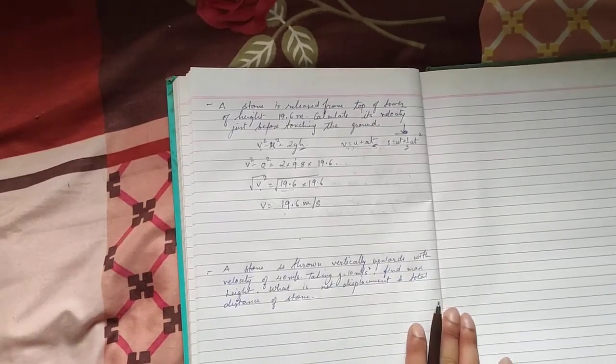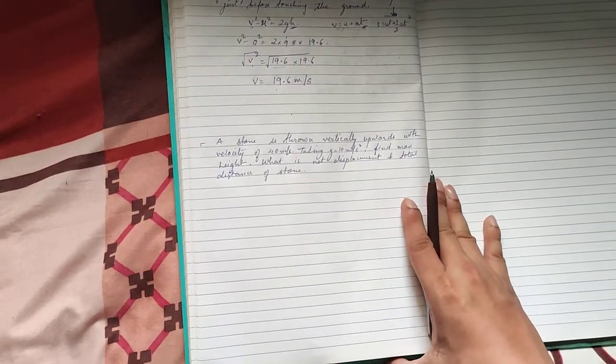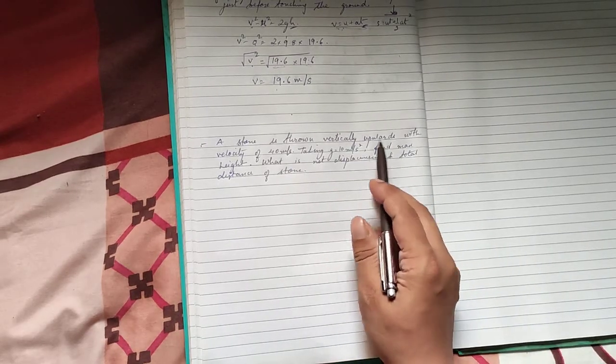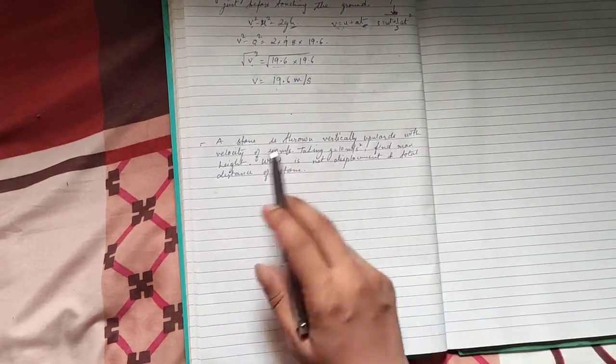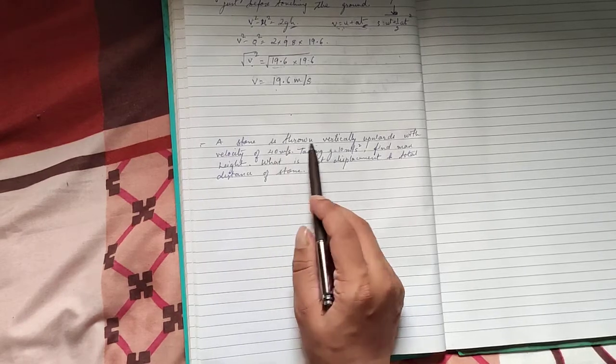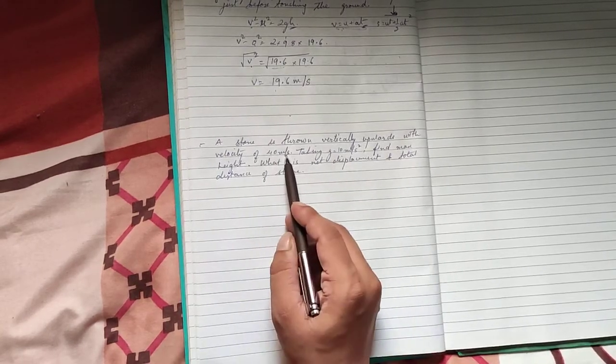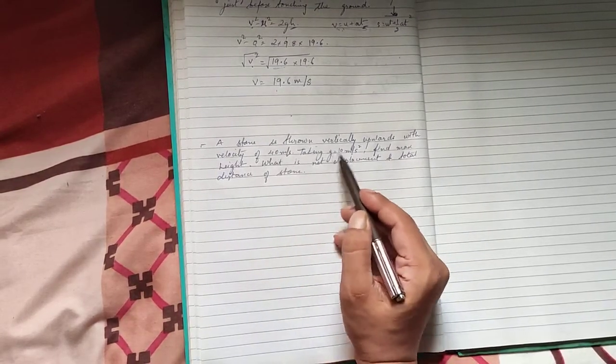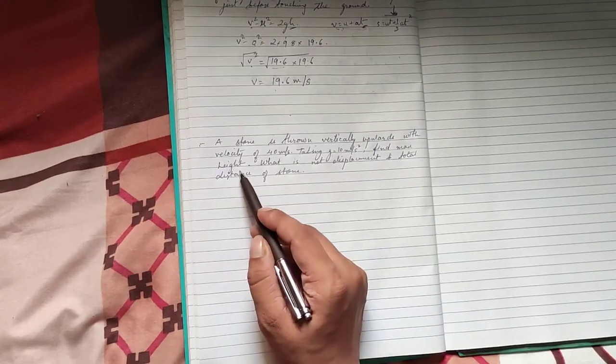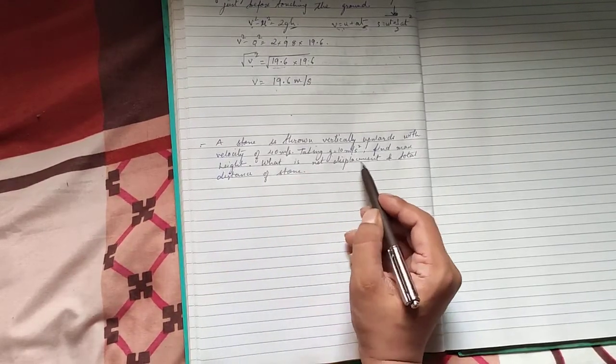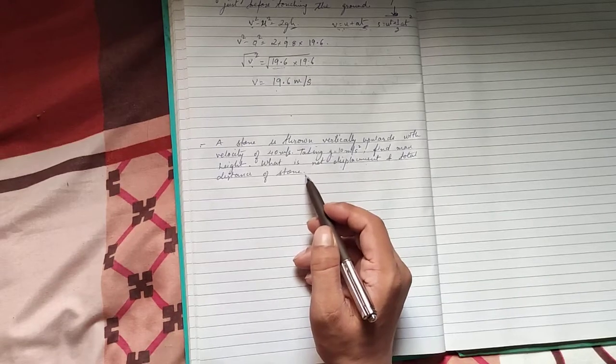Quite easy. Okay, so the next one: a stone is thrown vertically upwards. It is similar to the one that we did in the classroom. A stone is thrown vertically upwards with a velocity of 40 meters per second. Taking g as 10 meters per second square, find the maximum height. What is the net displacement and total distance of the stone?